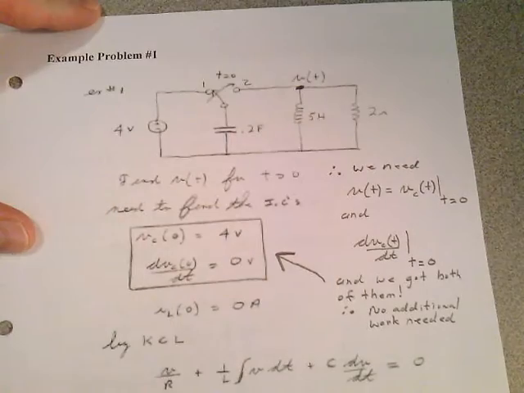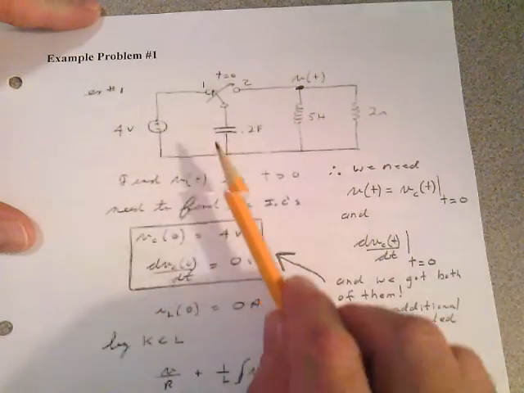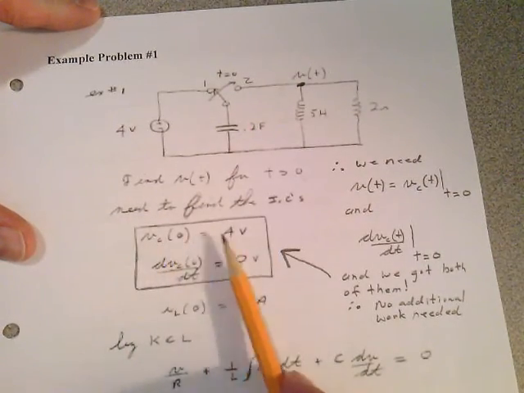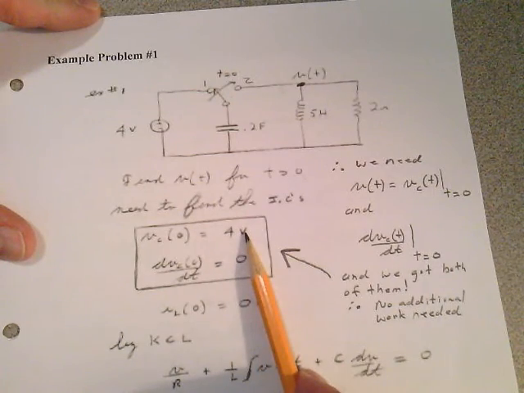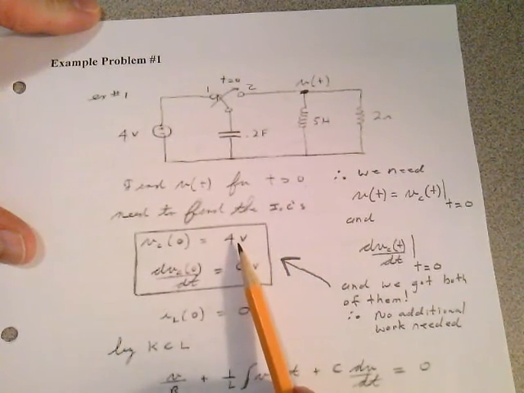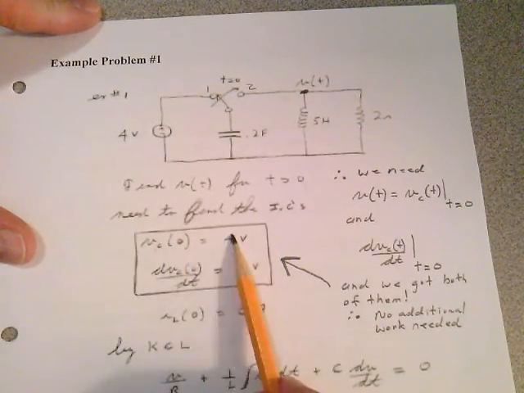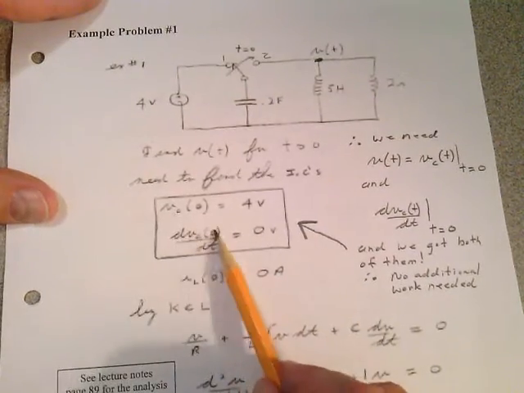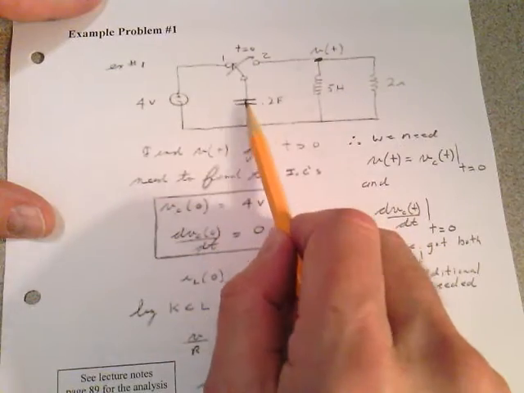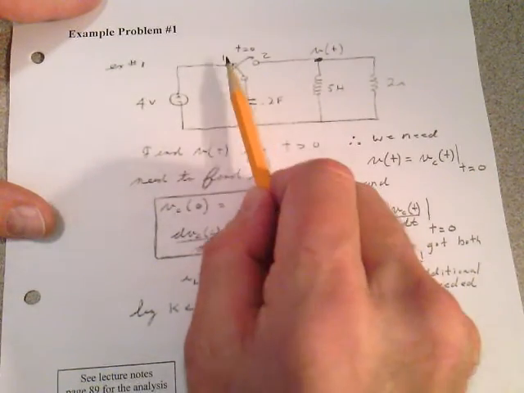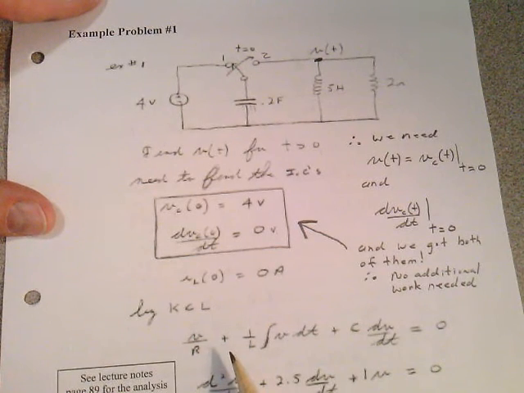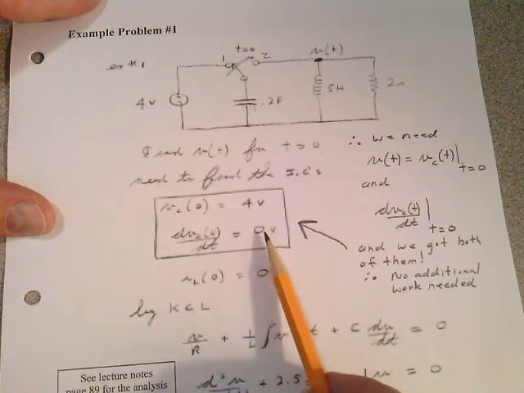So if you just look at this, we're going to go by the initial conditions we would have here. vC(0) is going to be equal to 4 volts. And I think you can see that. When it's in position 1, the voltage across the capacitor is charged to 4 volts. So there's an initial condition for vC(0). And the derivative of vC with respect to t at 0 is equal to 0 volts per second. The rate of change of that in this system within position number 1, there's no rate of change. Okay? So it's 0.